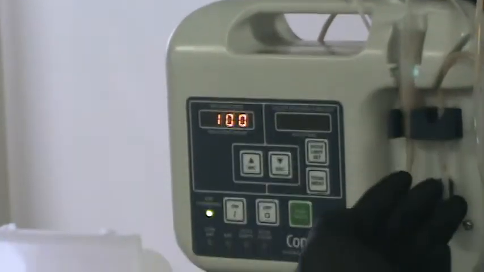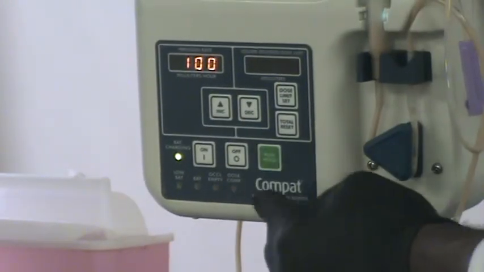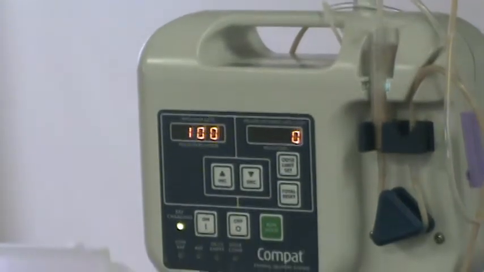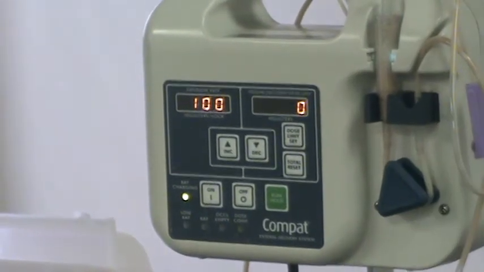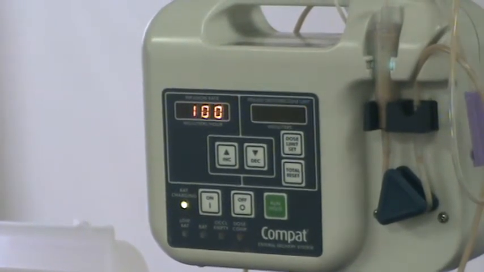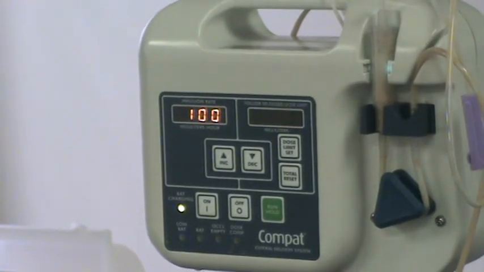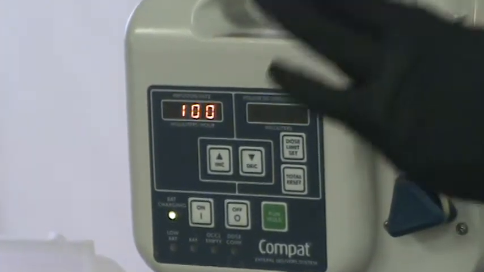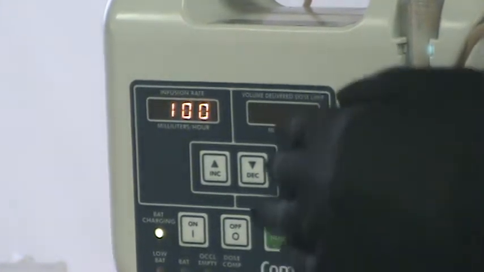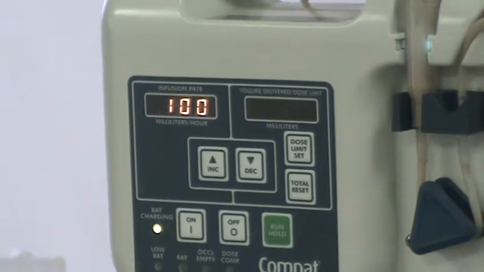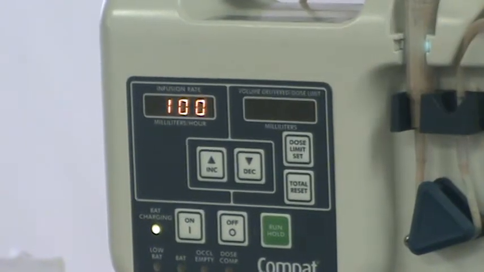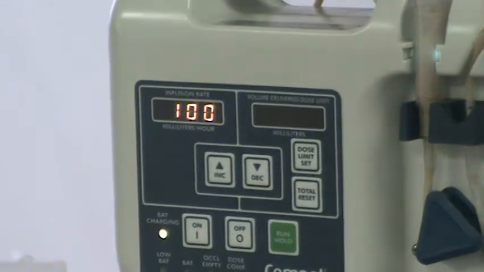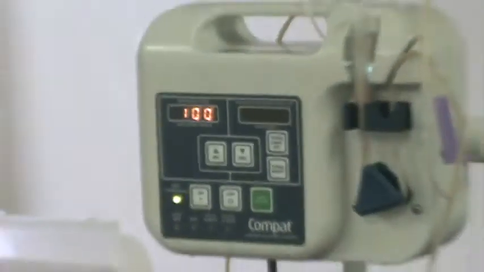So the feeding is on. You want to provide care, put it on hold. The hold will give you 5 minutes to do whatever you need to do. If you need an additional 5 minutes, it will beep when it's 5 minutes, then you press it again to give you another 5 minutes if you're not done. But putting it on hold serves as a reminder in case you forget. The machine will beep that it's not on, so that way you can come back and turn it on. All right. Okay, so we're done with that.